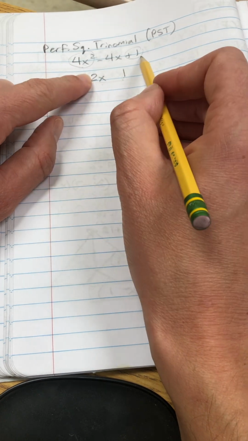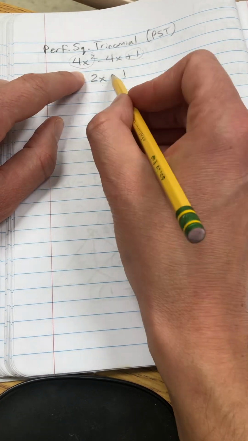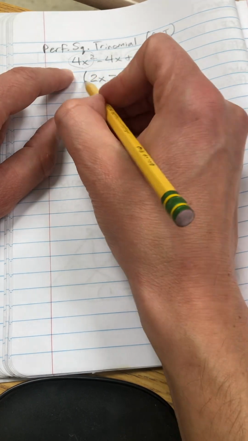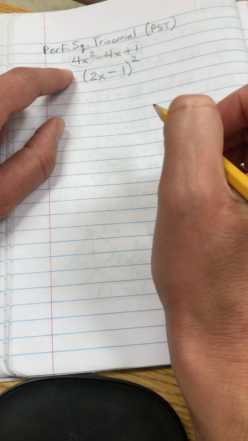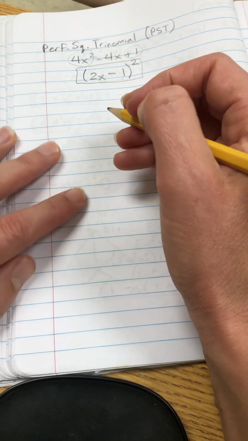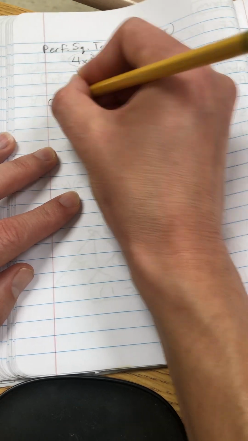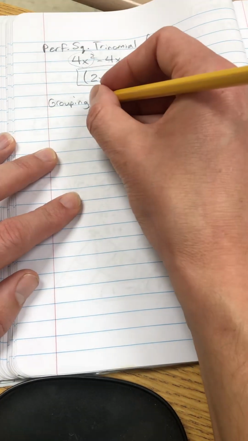2x times 2x, 1 times 1, 2x doubled is 4x, as long as it's negative, boom, it qualifies as a perfect square trinomial, therefore we write it this way. Okay, so that one, maybe you haven't seen that one much. And then finally, I want to just refresh grouping. We did a little grouping in the last problem, but let's make sure you're comfortable with the grouping.